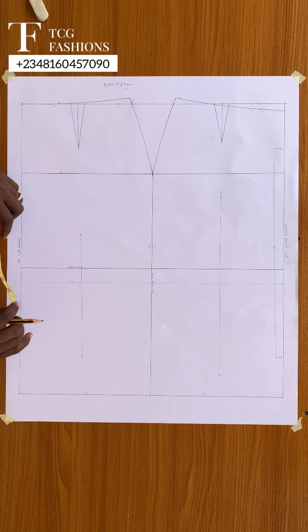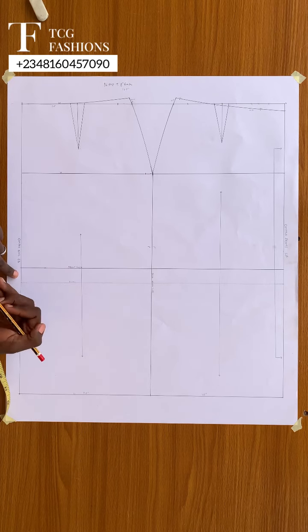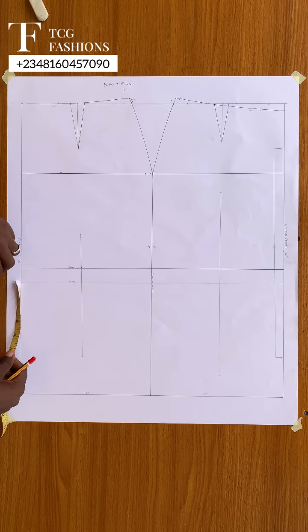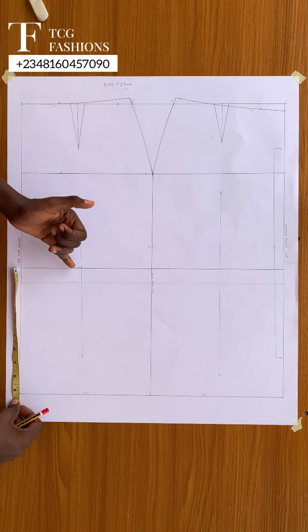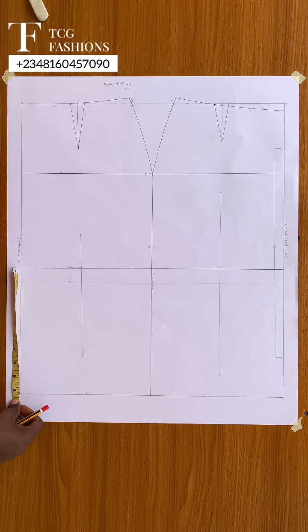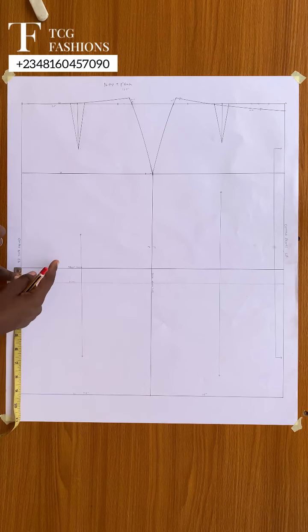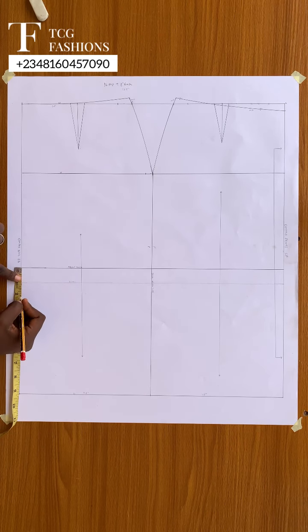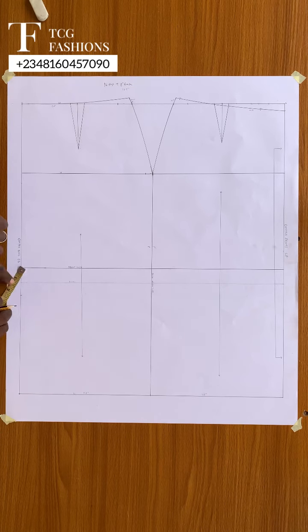If you want your skirt to have slits at the back for easy movement, you can determine how long you want the slit to be. Some people want their slit to be above the knee, some want it below. It depends on your client's preference. Me, I like mine to be like 2 inches below above knee. So something like this for me. Are we together?